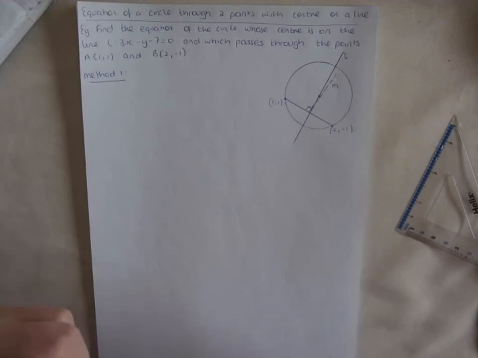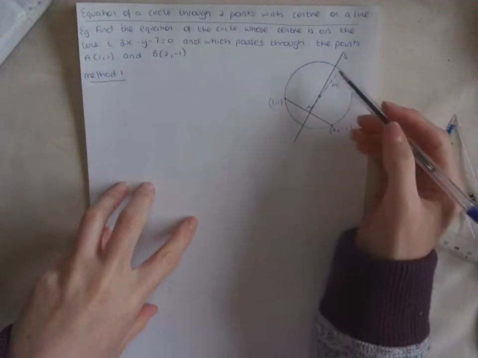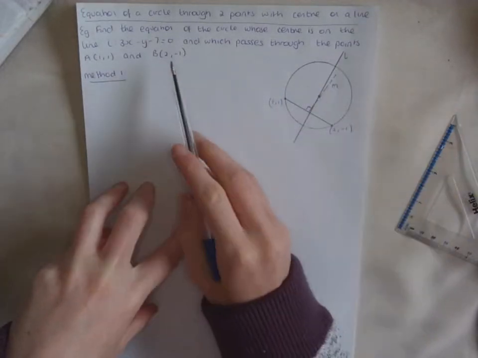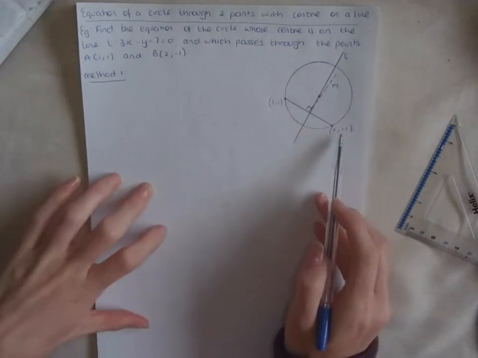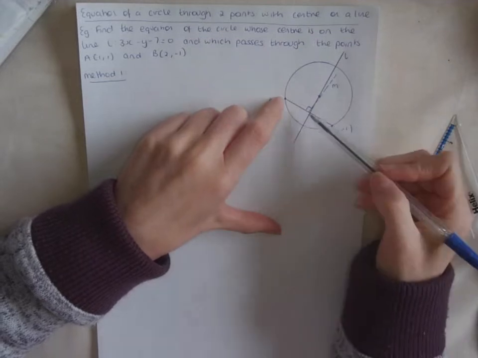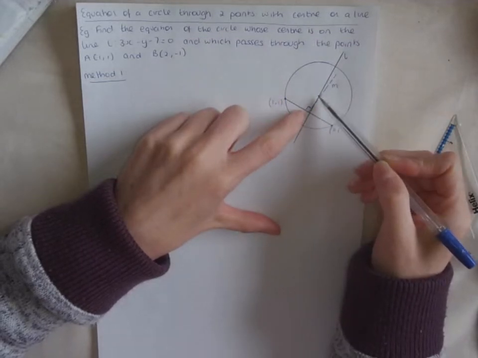Okay, so now we're going to find the equation of a circle which passes through 2 points and whose centre is on a line that they gave you. So find the equation of the circle whose centre is on this line, 3x minus y minus 7 equals 0. They're telling us the centre is on that line and the circle passes through the points (1, 1) and (2, -1). So again, you know that this is a chord.